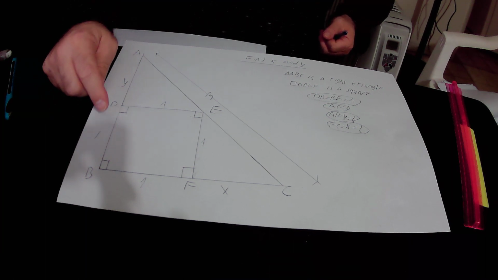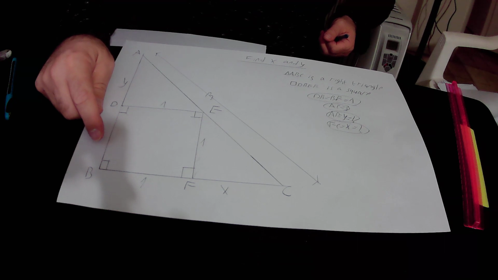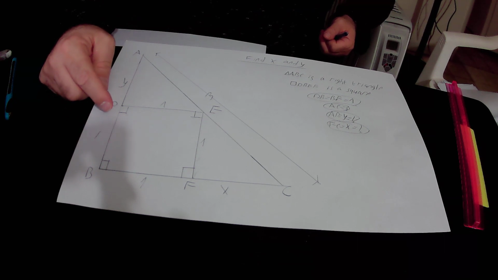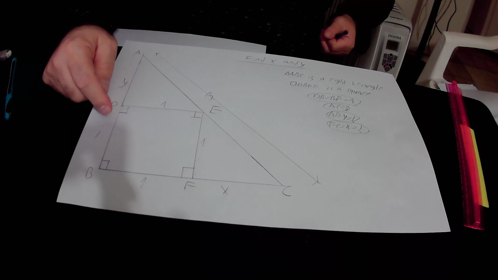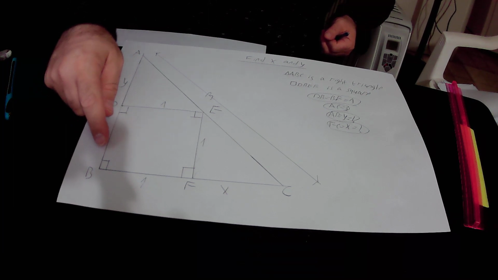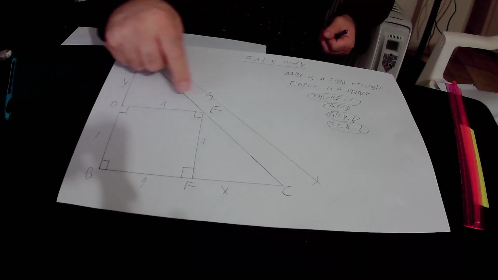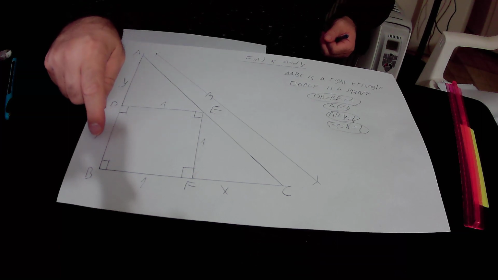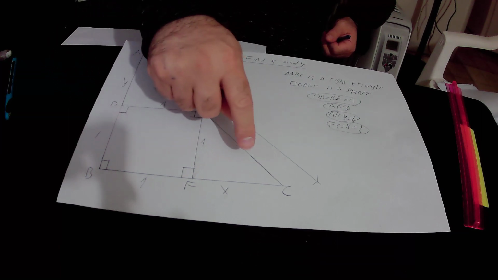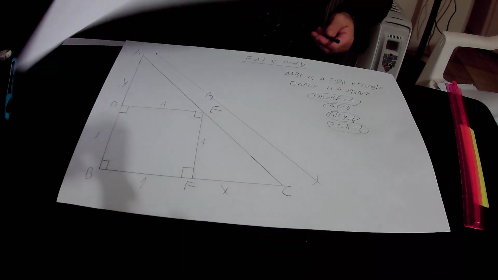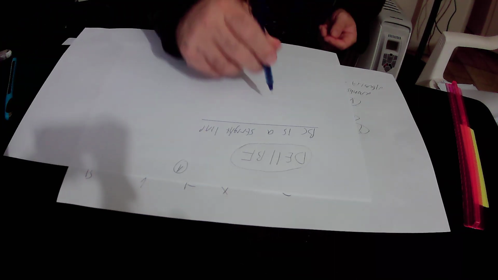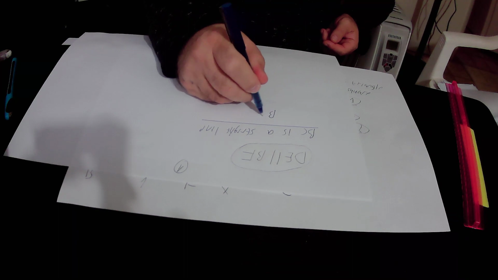So if a part of a straight line is parallel to another straight line, then the straight line itself will also be parallel to that straight line. Therefore, BC will be parallel to DE. So we can write down that BC is also parallel to DE.